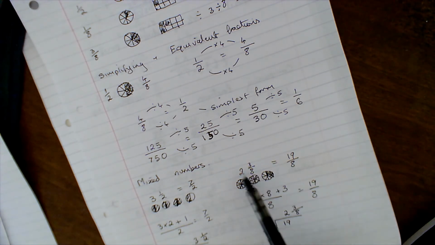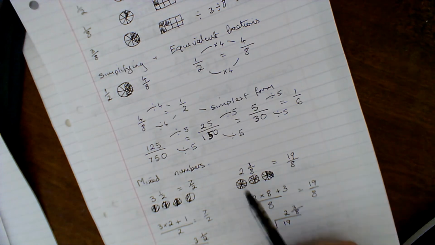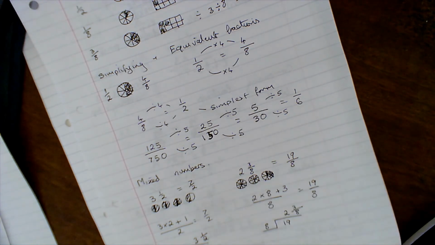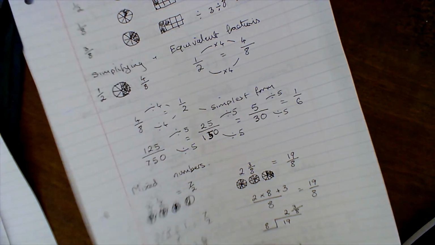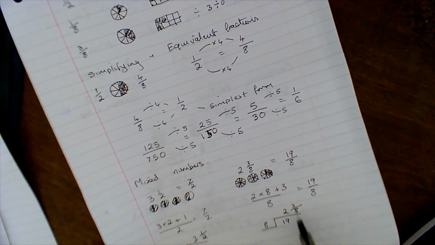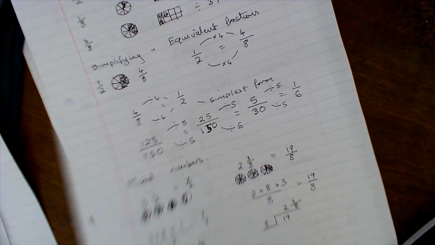Looking at 2 and 3/8, each whole number is 8/8. So we're looking at how many whole ones we can get. We can get 8 plus another 8 plus the 3/8, that gives us 19/8. We looked at how you went from a top heavy fraction back to a mixed number, and that's just doing division but giving yourself remainders and turning them into the fraction division signs.